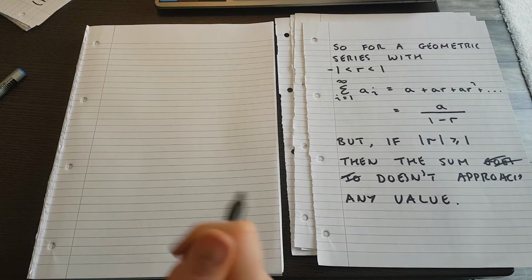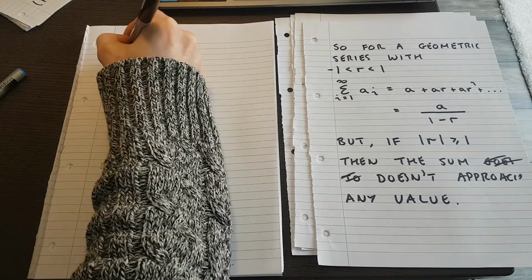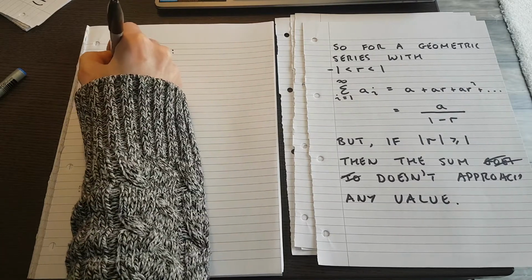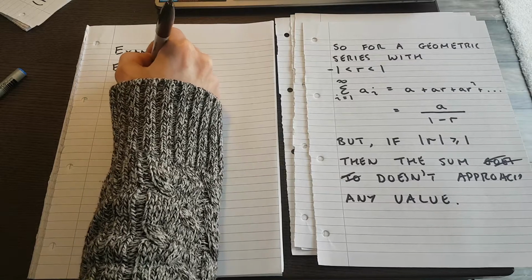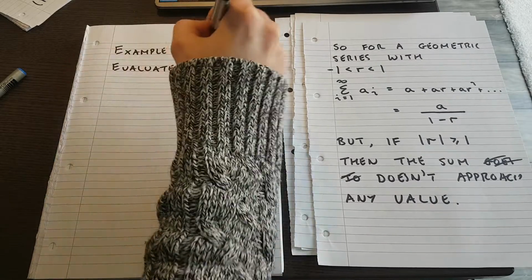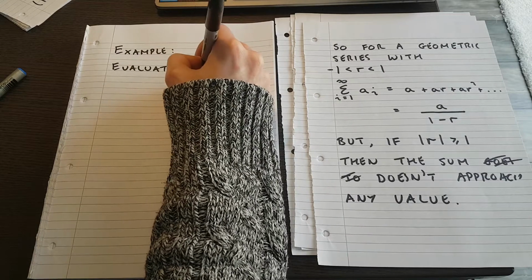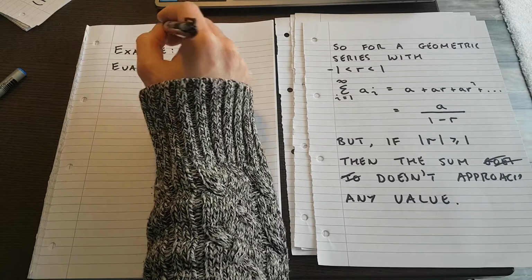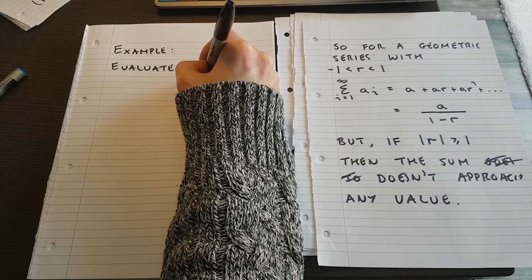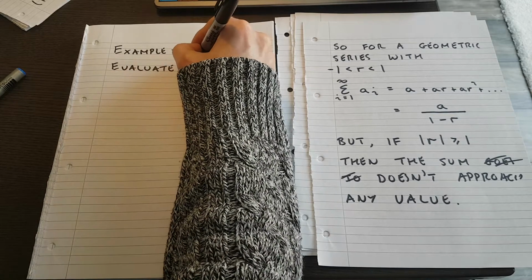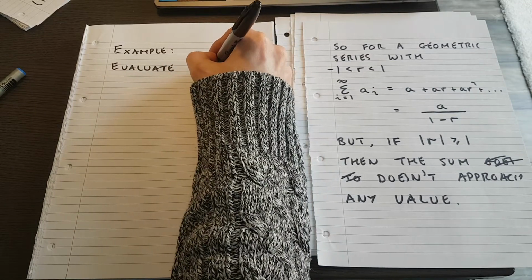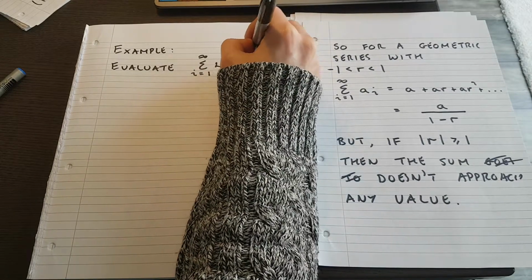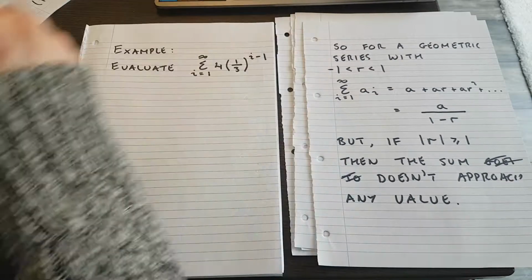Okay, so let's try an example. Let's evaluate the sum of i goes from 1 to infinity of 4 times 1/3, raised to the power i minus 1.